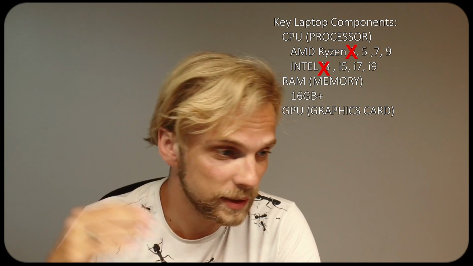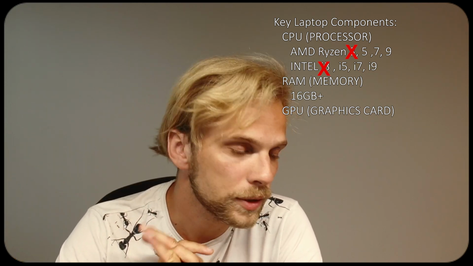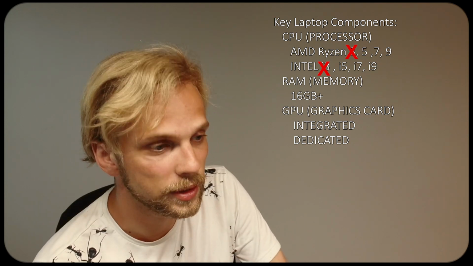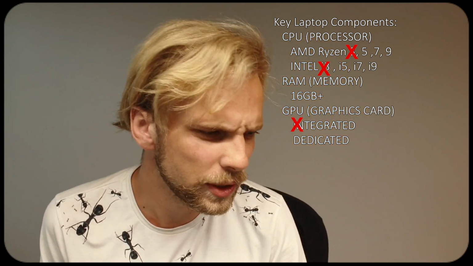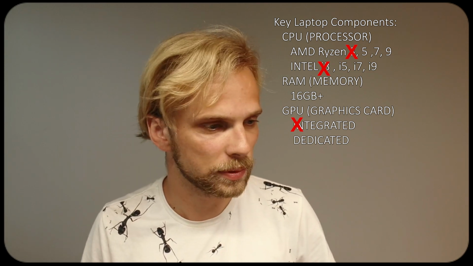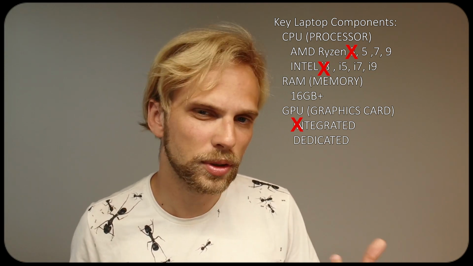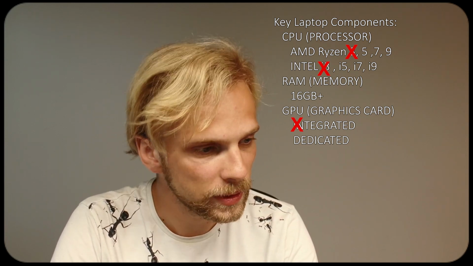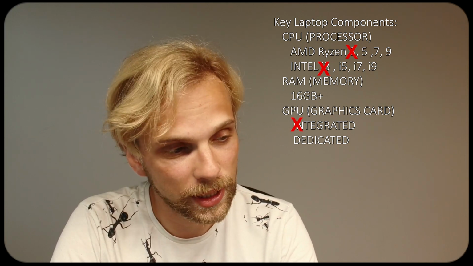Then we have graphics cards. So GPUs. We had CPUs, now we have GPUs. There are two types of graphics cards: integrated graphics as well as dedicated graphics. Integrated basically means that your processor, the CPU, takes care of the graphics. That is a no-go for us architects because the processor will work overtime and it's very weak in dealing with graphics in general. So it's good for browsing the internet and whatnot, but definitely not for 3D modeling and so on. So we skip over the integrated graphics. We only care about the dedicated ones.